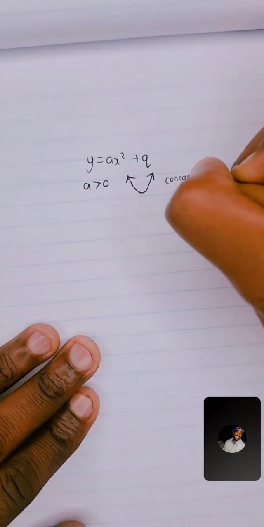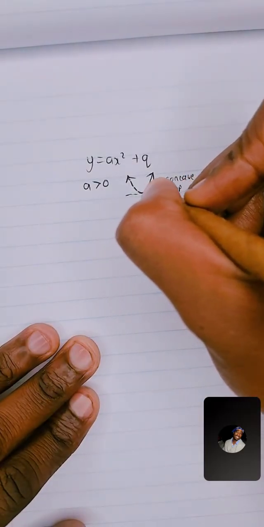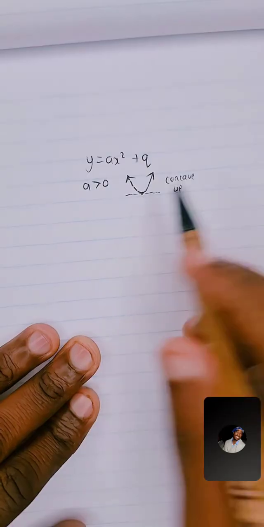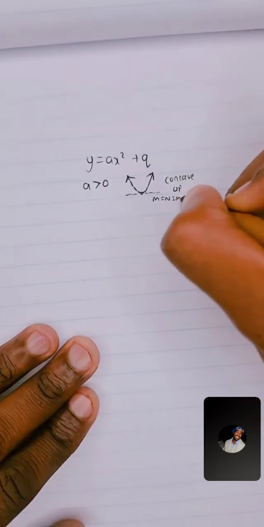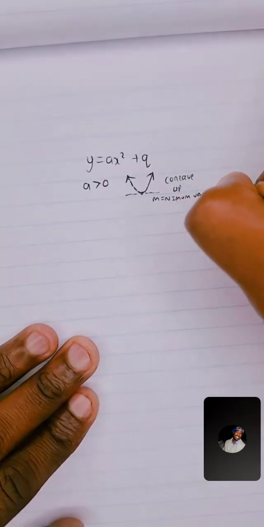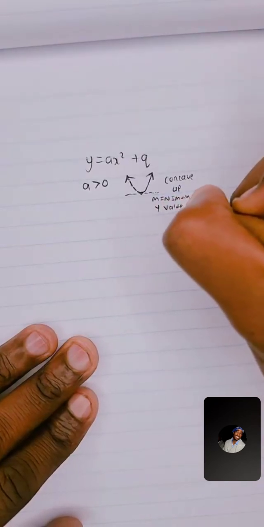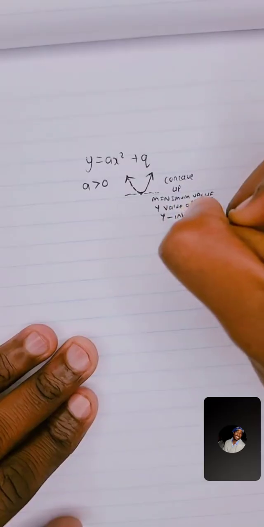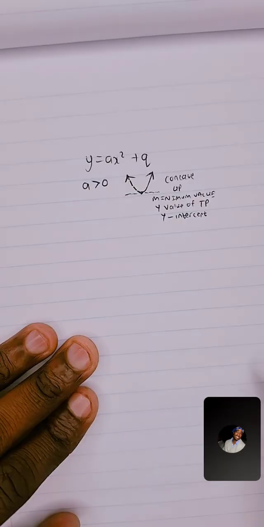We call this concave up. And here, at the turning point, we have what we call the minimum value, which is the y value of the turning point. In other words, the y-intercept. Are you following? Yeah.